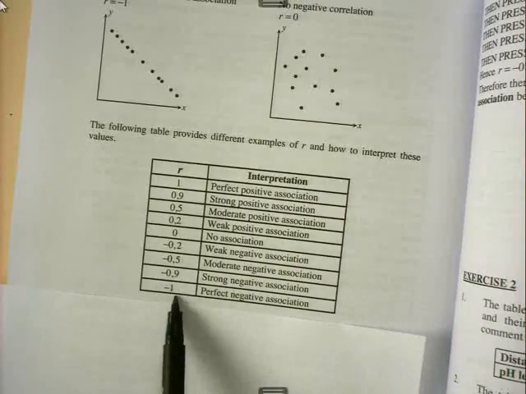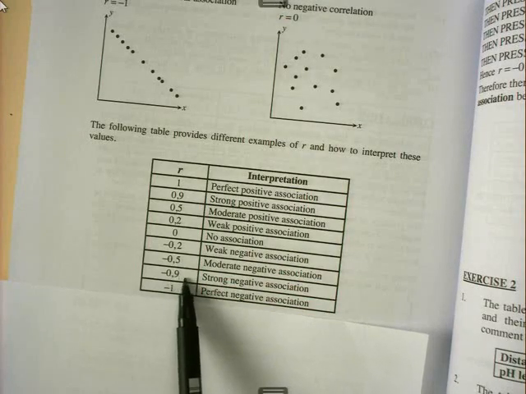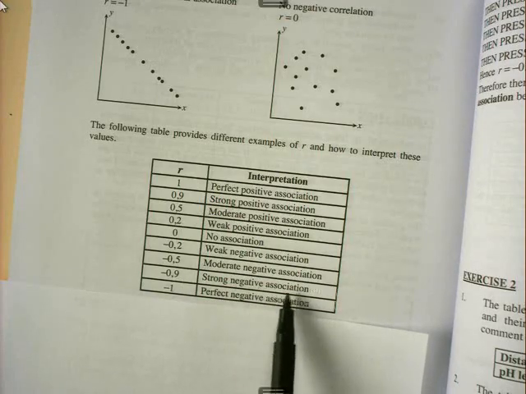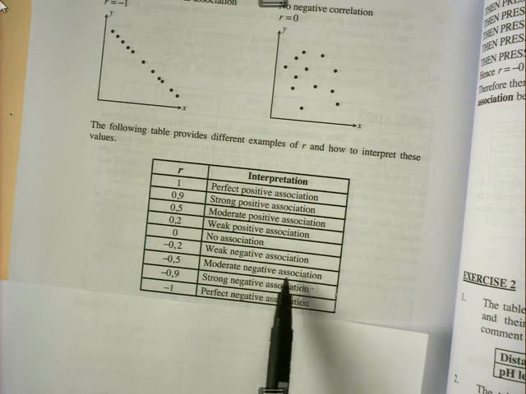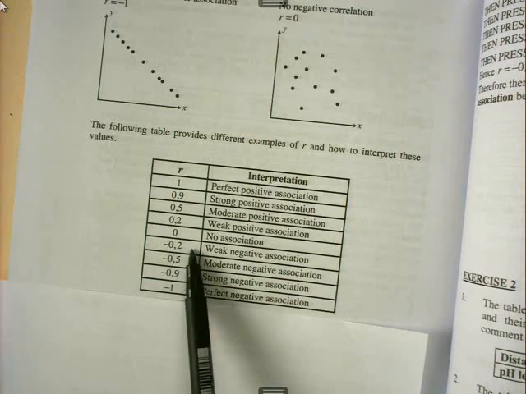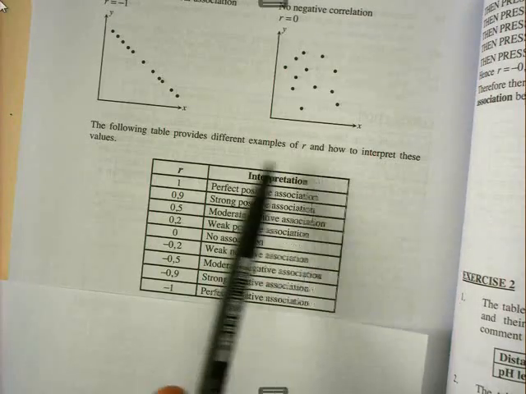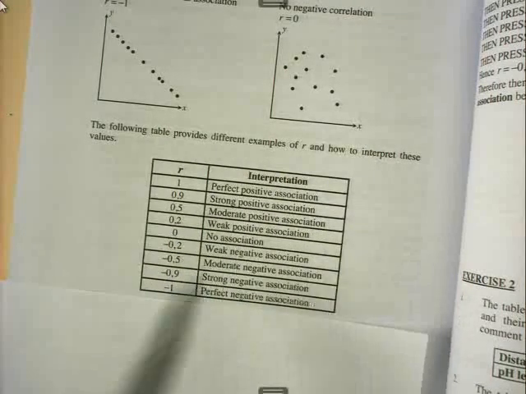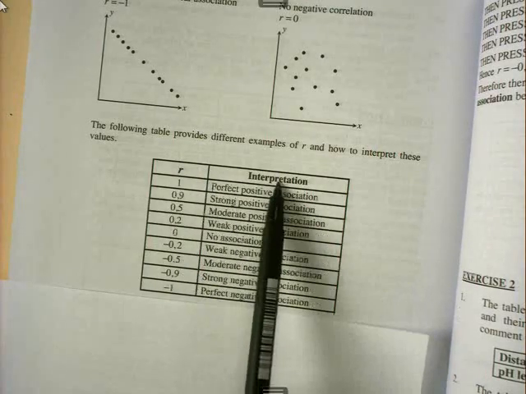If you've got -1, perfect negative association. Negative 0.9, strong negative association. Negative 0.5, moderate negative association. Negative 0.2, weak negative association. Every CAPS compliant textbook has got this information. So this is the correlation coefficient. This is the value of R, and this is how you interpret it.